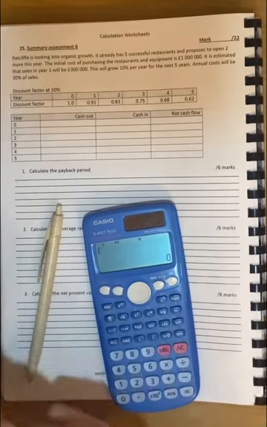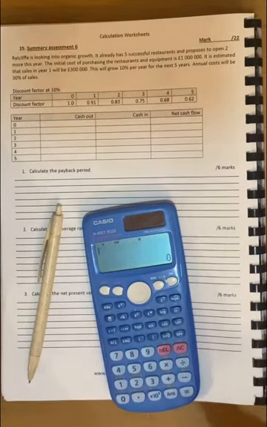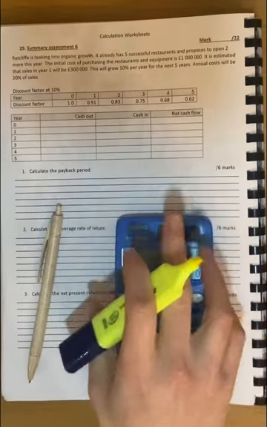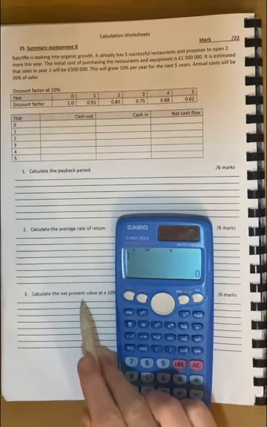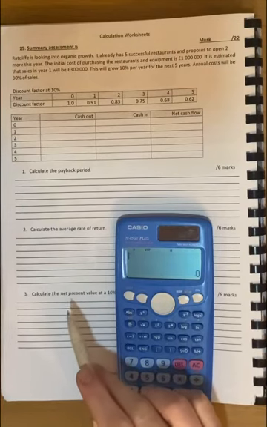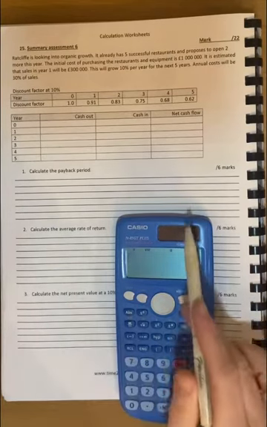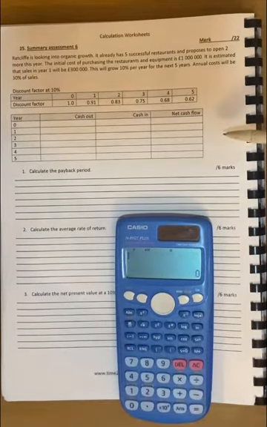Okay, so we're gonna have a quick look at this question. We're gonna look at payback, average rate of return, and then we'll look at net present value as well. So the first thing we need to do is get our cash flow table at the top sorted. All the information we need is up here, at the top of the page. So I'm just gonna highlight some key bits.